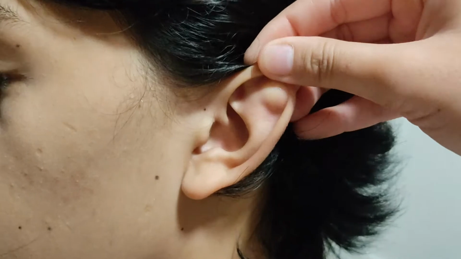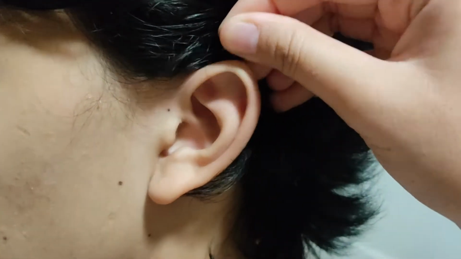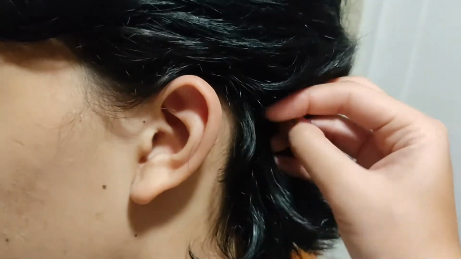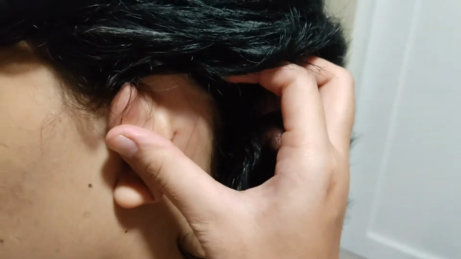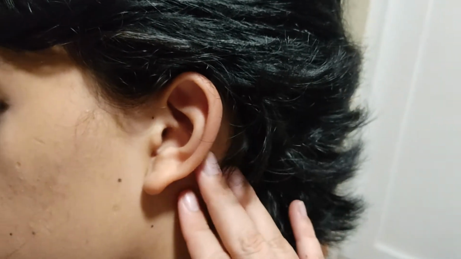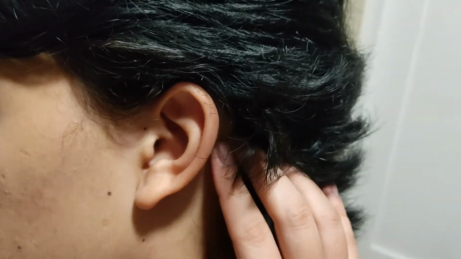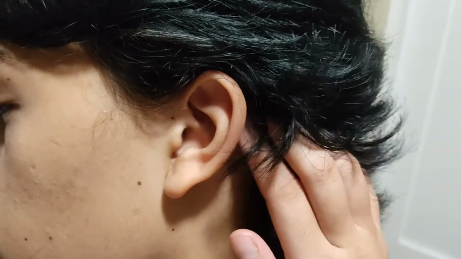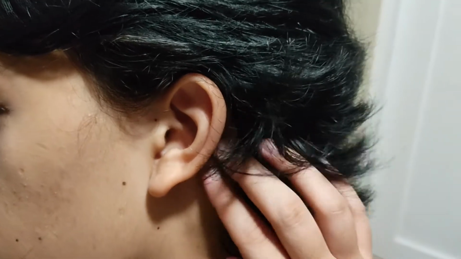So as you can see, there is none. And then let's also check the mastoid process of the patient if there's any redness, and let's palpate if there are any lesions. Does this hurt? No. Okay. There's no tenderness or pain.